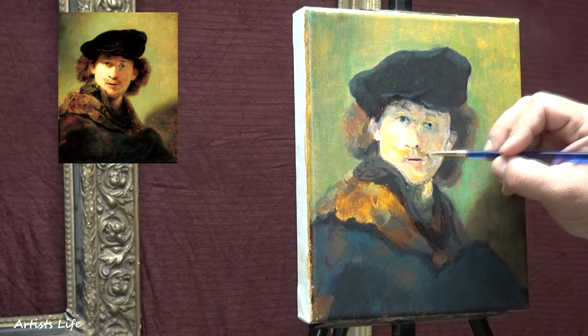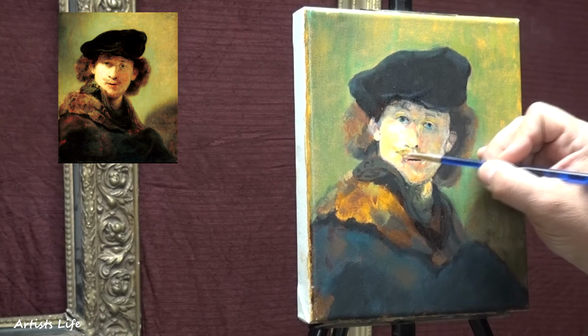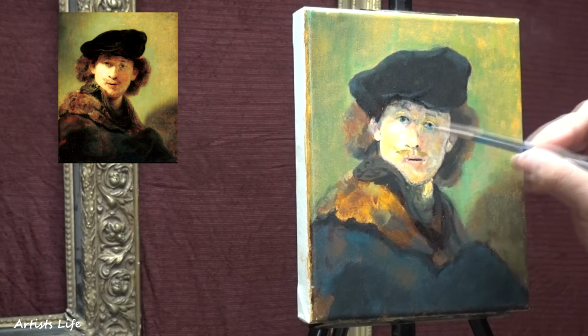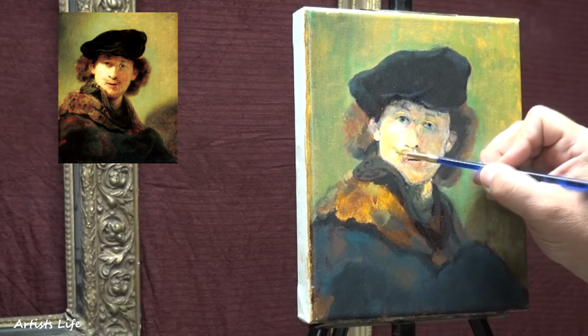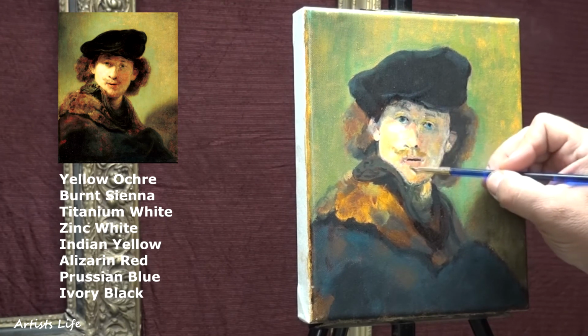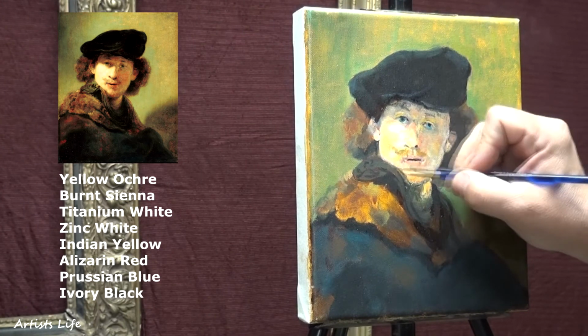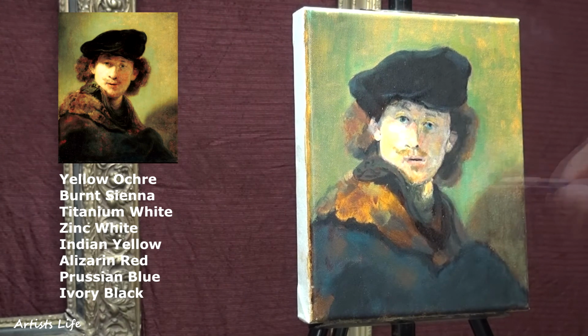Rembrandt used it to emphasize the faces and hands in his portraits. A modern version of Rembrandt's palette should always include these colors: yellow ochre, burnt sienna, titanium and zinc white, Indian yellow, alizarin red, Prussian blue, and also ivory black.